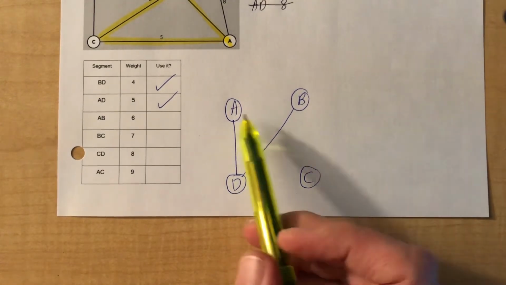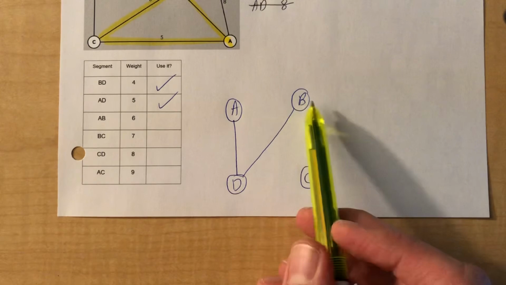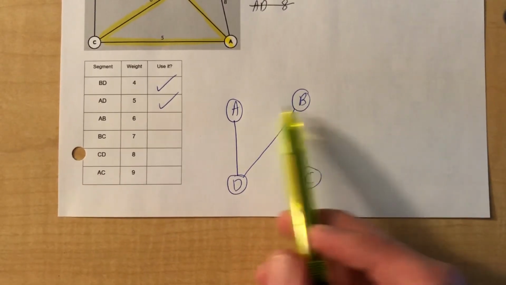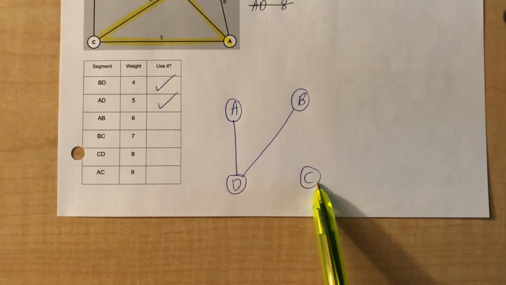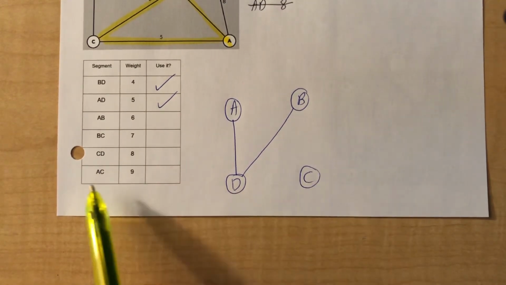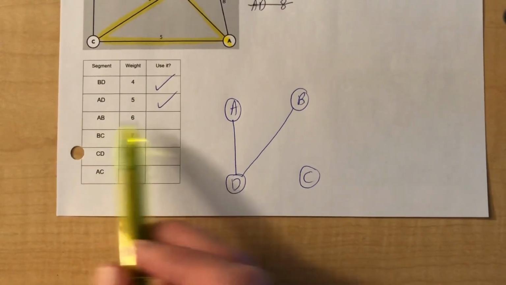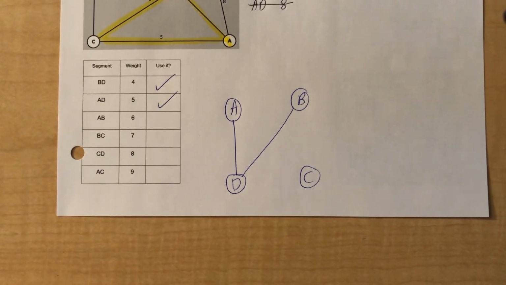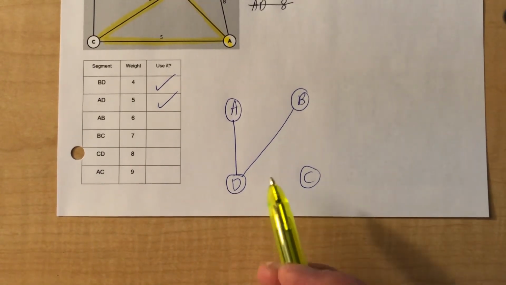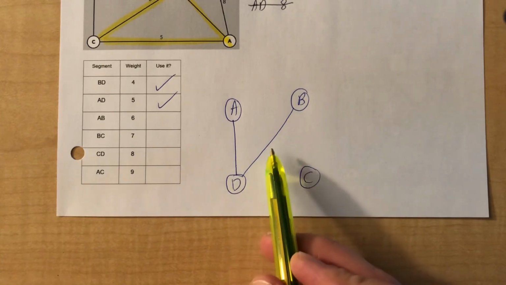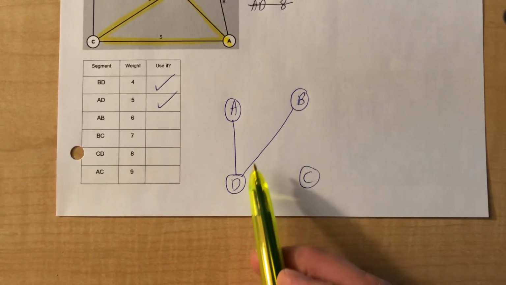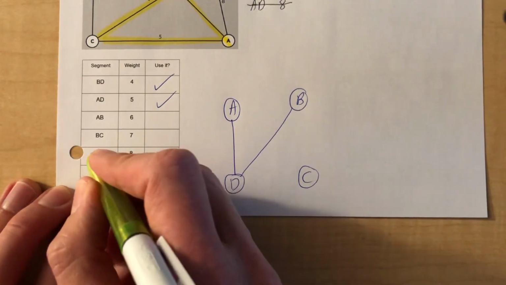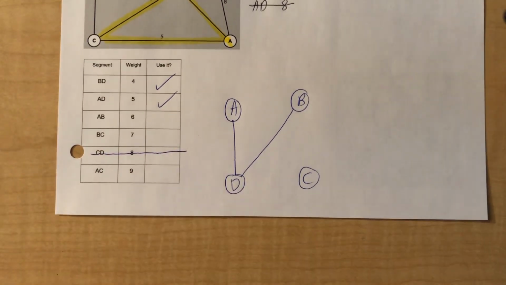First of all, don't do AB. Like, AB is totally not going to be a thing. Because if you do AB, then you will be cutting yourself off from ever getting to C, right? So AB is out. So if you want to mark it out, you could. I'm going to address that in a minute. But here's what I really wanted to talk about. D has a degree of 2. You're never going to have a degree other than 2. You will never use D again. So let's mark out the rest of the D's.